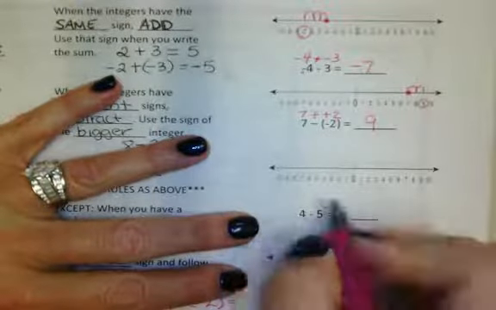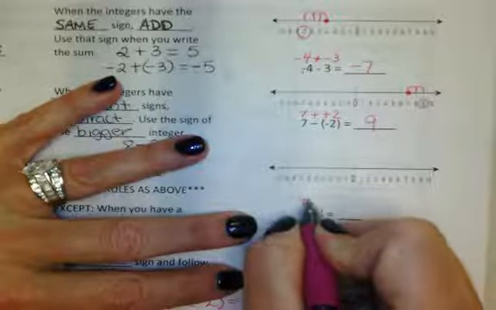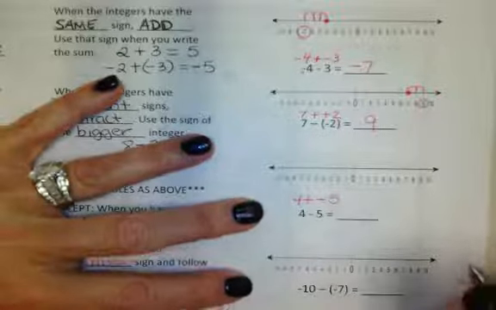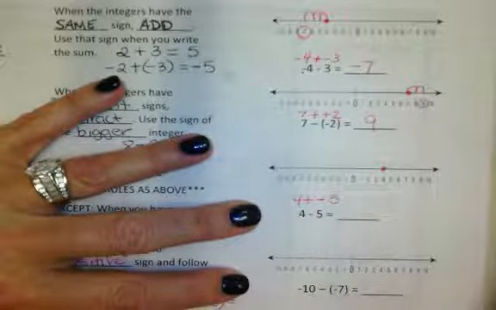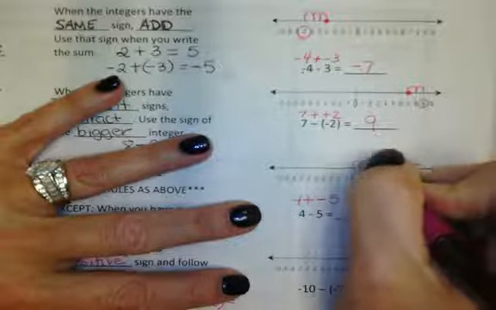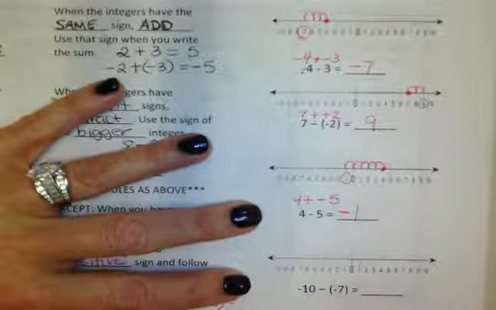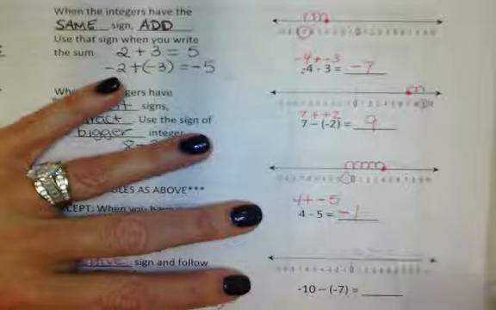Okay, let's go on down, and we're going to work on this one. So again, keep, and then we're going to change this to positive, and we're going to flip that to negative. Okay, so let's go ahead and put that on the number line. We have positive 4, negative 5 goes to the left, 1, 2, 3, 4, 5, so our answer should be negative 1, which if we use the rules, opposite signs you subtract and keep the sign of the bigger number, which is negative 5.